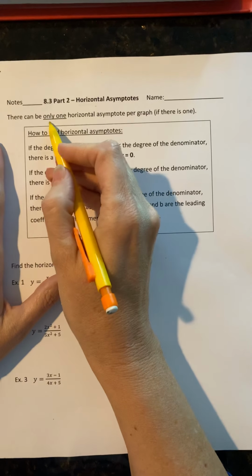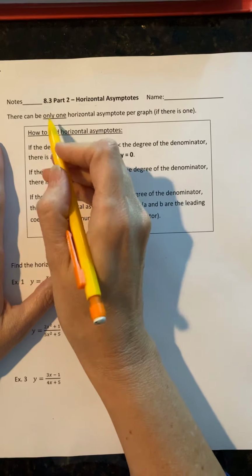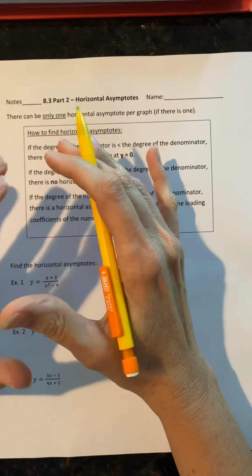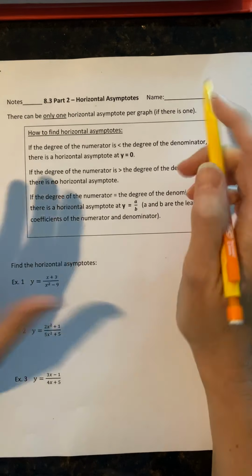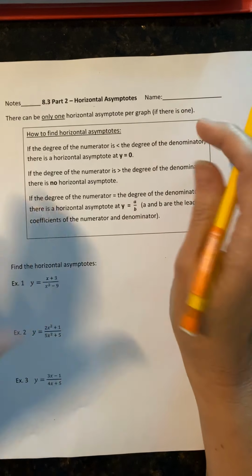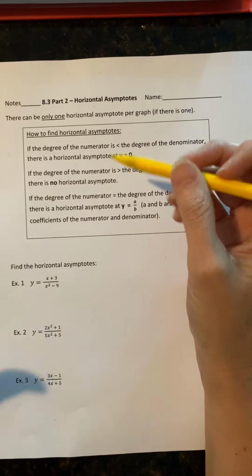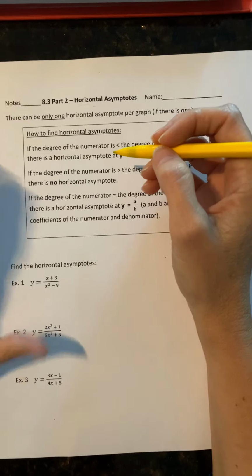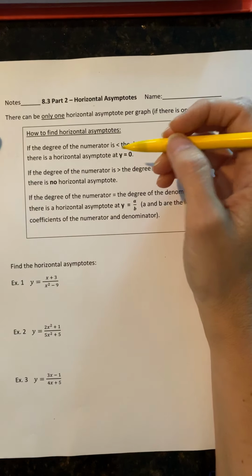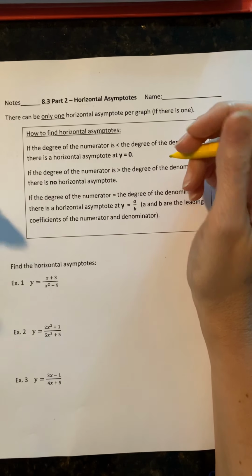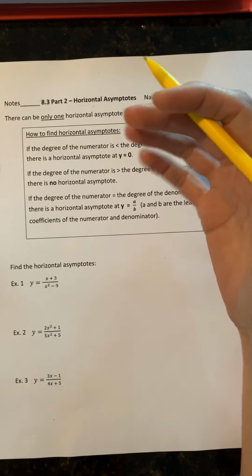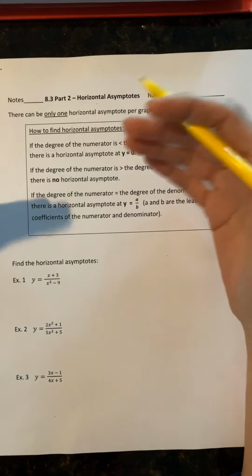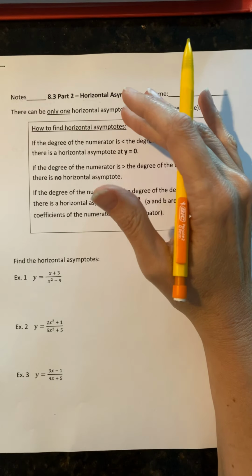And so here's one of the most important things you need to know. There can only be one horizontal asymptote for any rational equation. There can only be one, if there is one. Some of them don't have one at all. So here is the rule for finding out, okay? All you have to look at is the degree of the top and the degree of the bottom, okay? So that's good news because these do not have to be factored. And so factoring is the hard part. So we basically cut out the hard part.